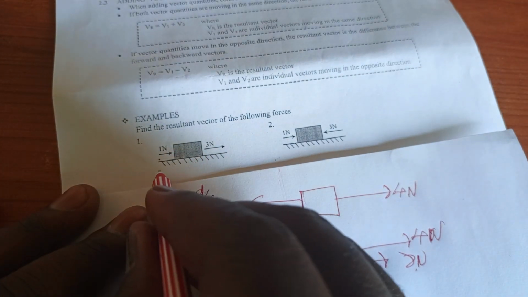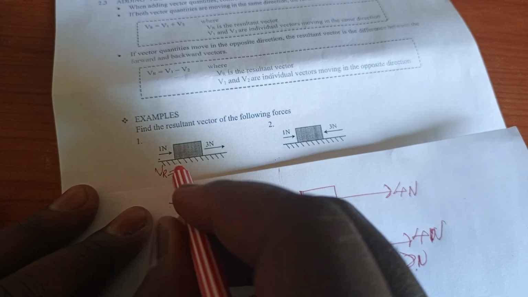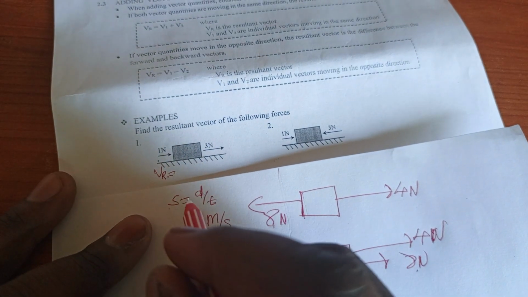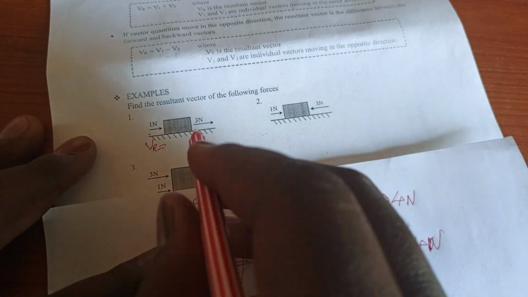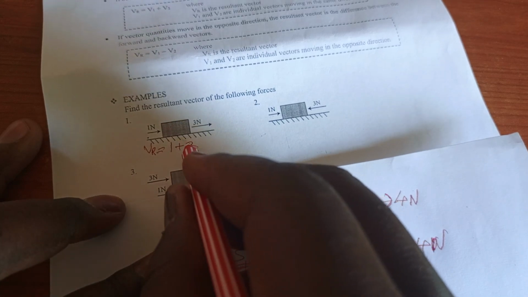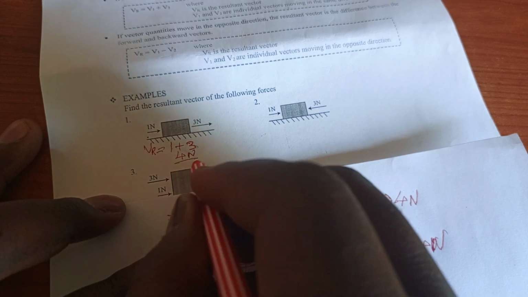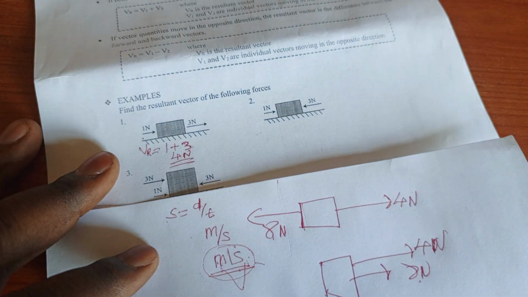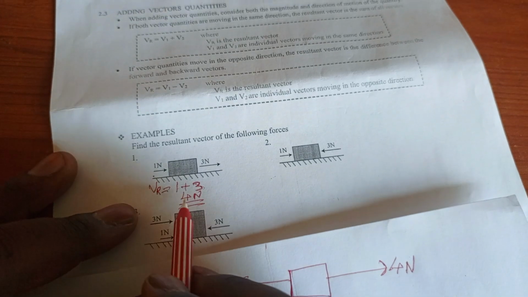The resultant vector R is equal to 1 plus 3. The answer will be 4 Newton to the right.